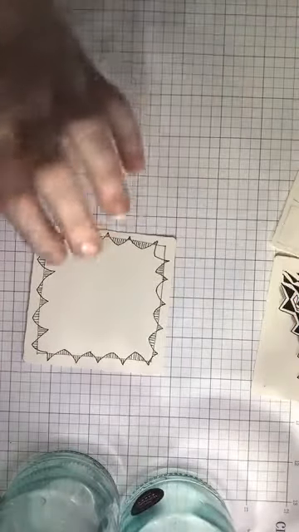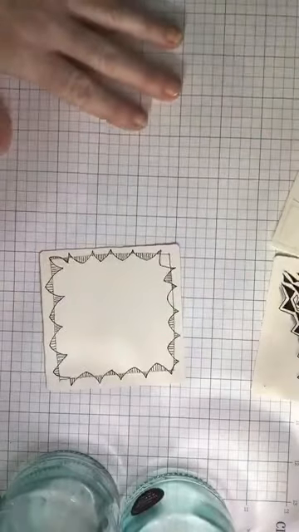And now I have a border around a tangle that I can do something fun with.